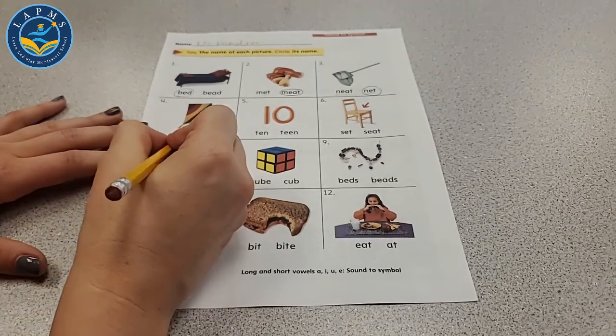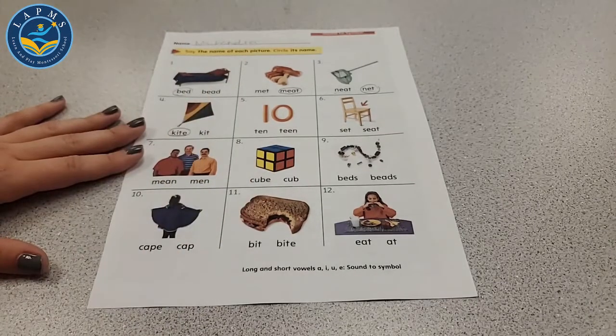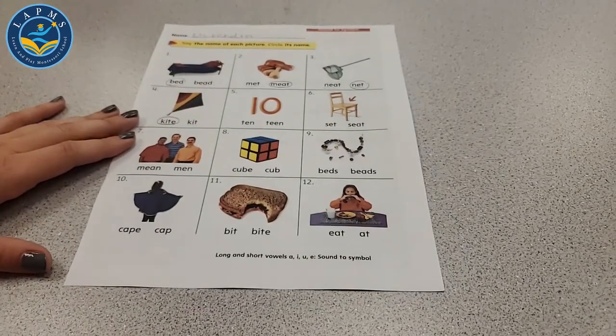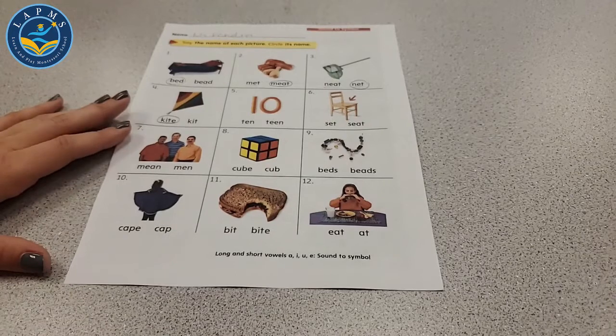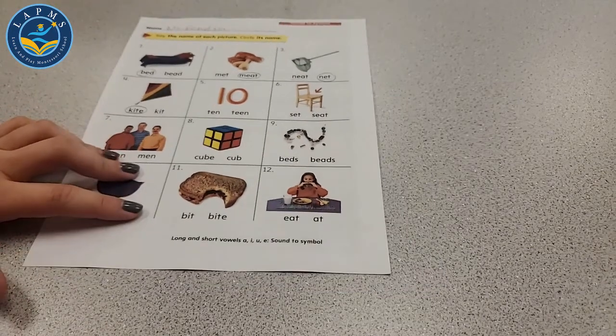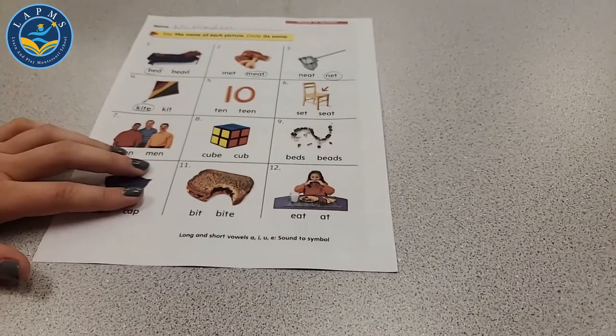Yeah, this is a kite. So we'll circle kite. I'm looking at number 11. Are you looking at number 11? Yeah, this is a sandwich.